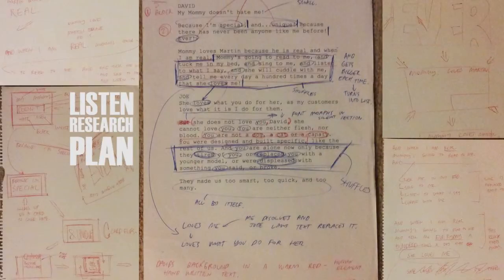I put this page in to show my workflow and to give an example of how I went about deconstructing the audio.